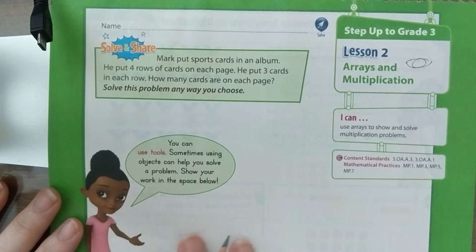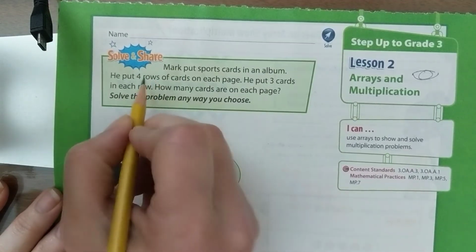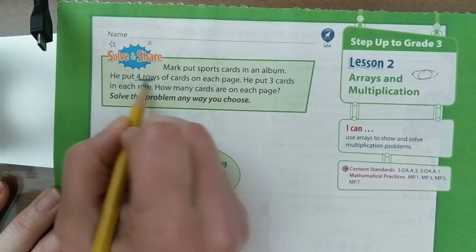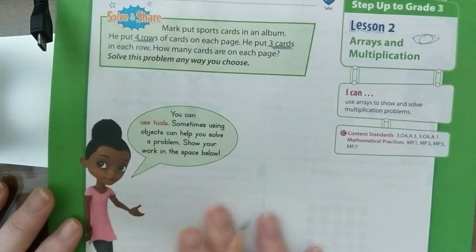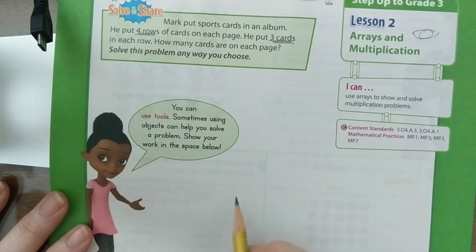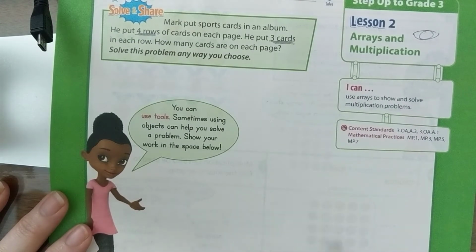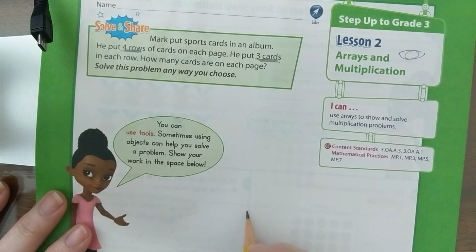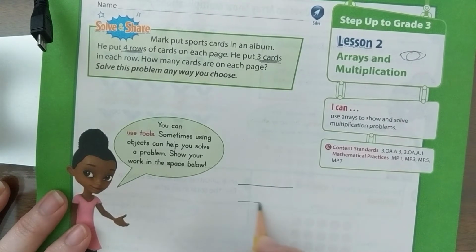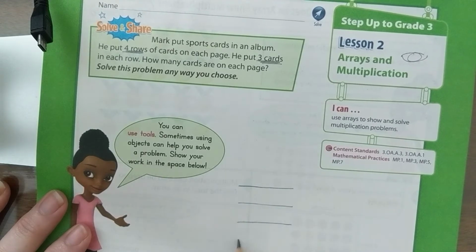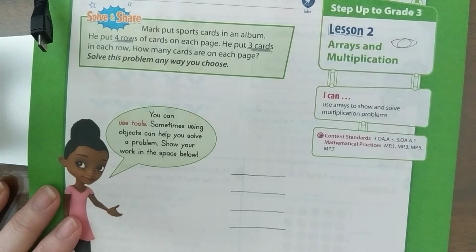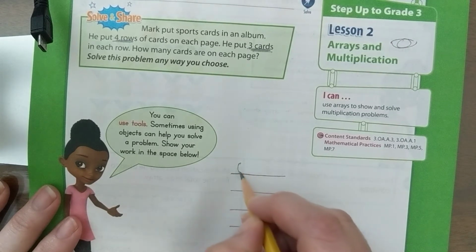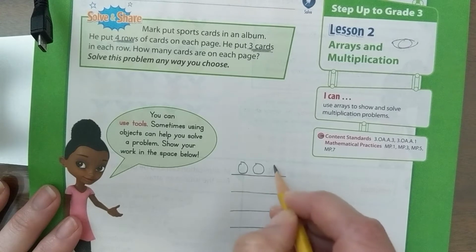So let's practice. I need 4 rows. Let's underline that. And 3 cards in each row. So what I like to do is I like to draw lines for my rows first so I know I have the right amount. So I need 4 rows. So let's draw 4 lines. 1, 2, 3, 4. There are my 4 rows. Now I need to have 3 cards in each row.